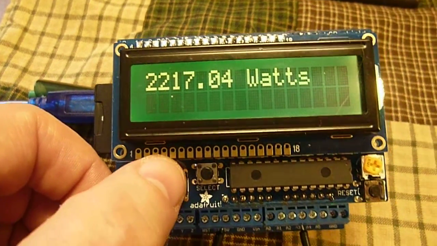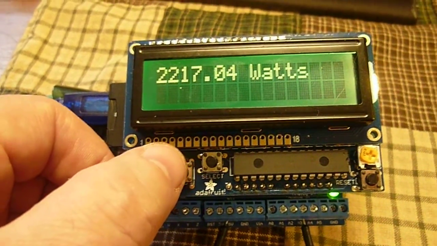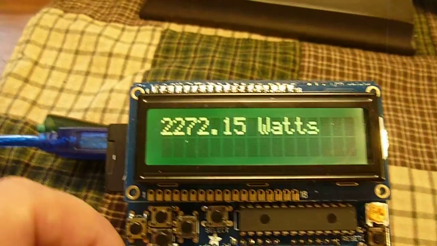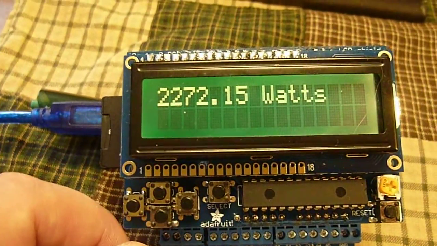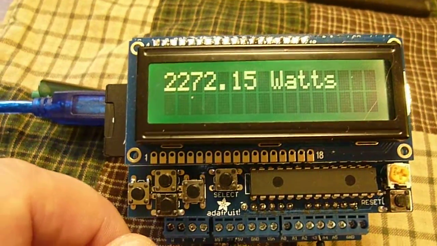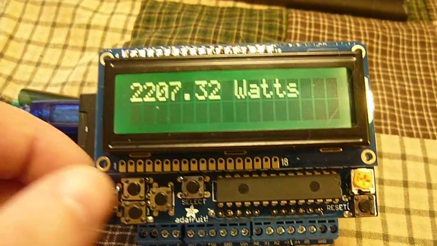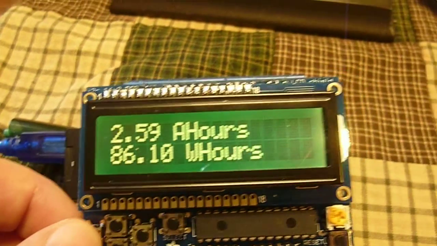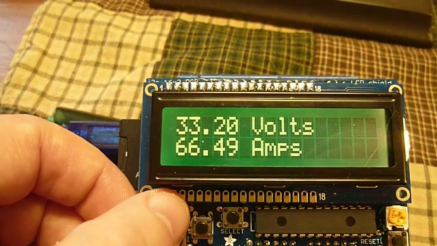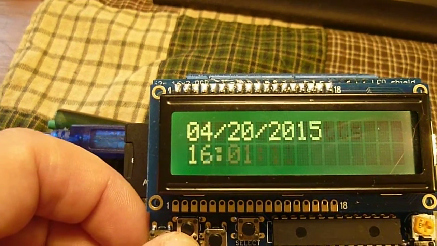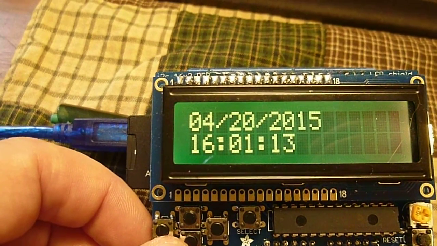We don't actually have a solar power system or a wind system hooked up to it, so we actually have a jumper here, and we're estimating what the numbers could be if the equipment was hooked up. But it is all set to be installed in such a system. We have our amp hours and our watt hours. Got our volts and our amps. Got our watts. And we come back down to the default time and date.